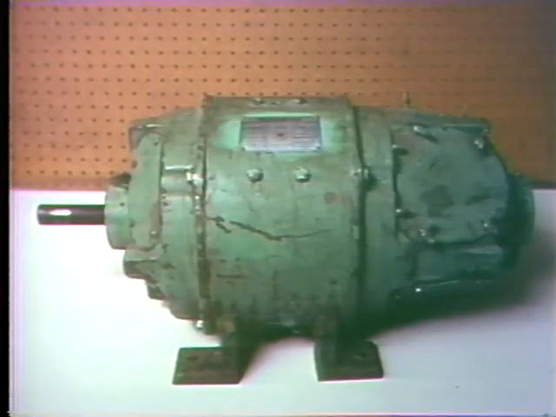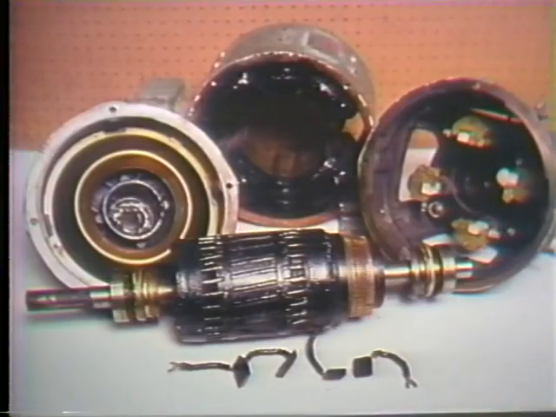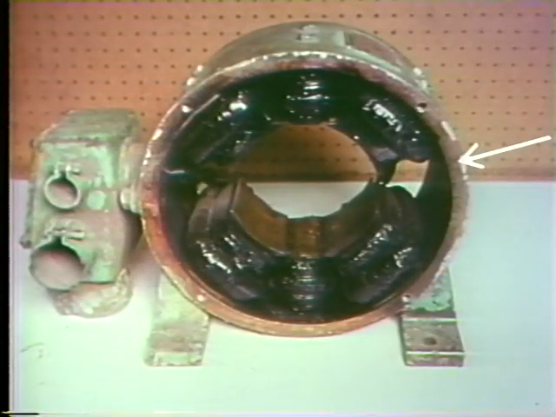This example is a compound motor. We've disassembled it here to make it easier to see the parts. This is the yoke, but most of the time it's called a frame. It supports all the other motor parts. It also forms part of the motor's magnetic circuit. The magnetic circuit is the path that the magnetic field follows through the motor frame. Usually, the frame is the part that's used to mount the motor on the foundation.